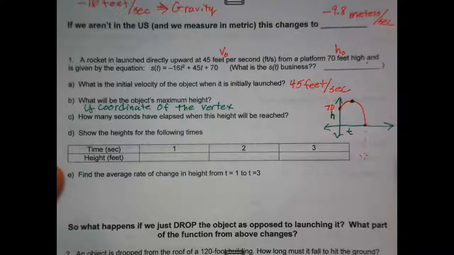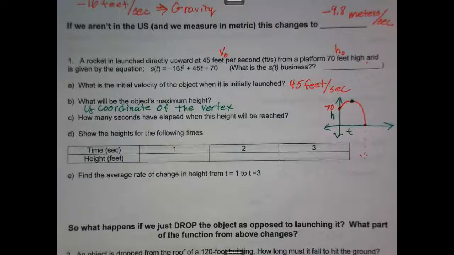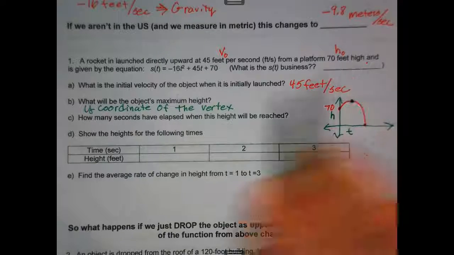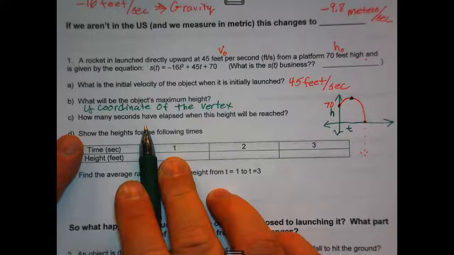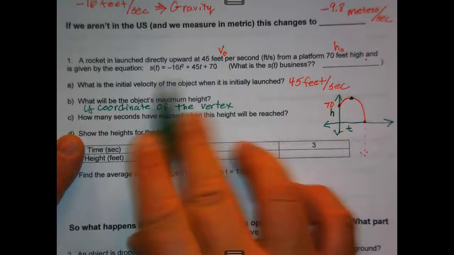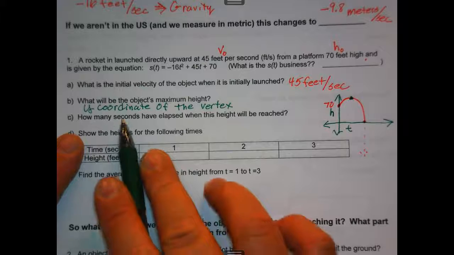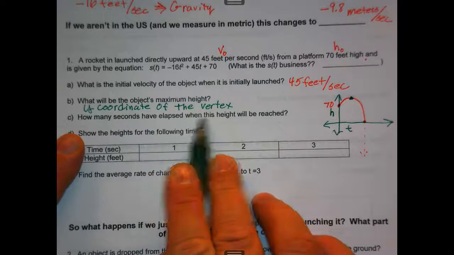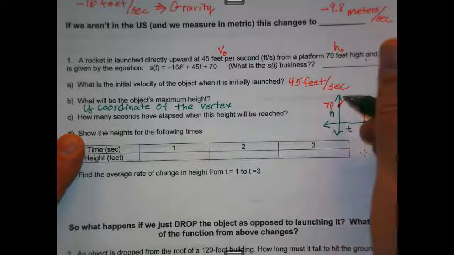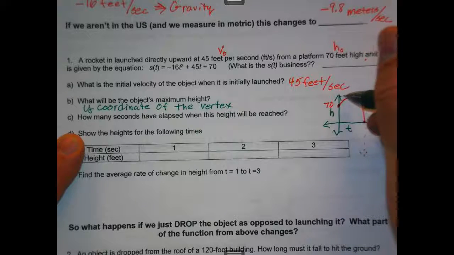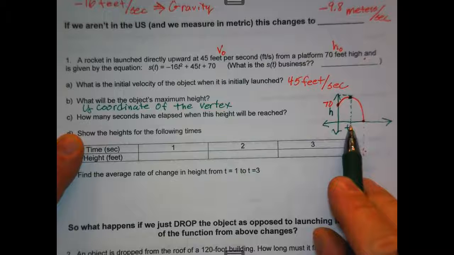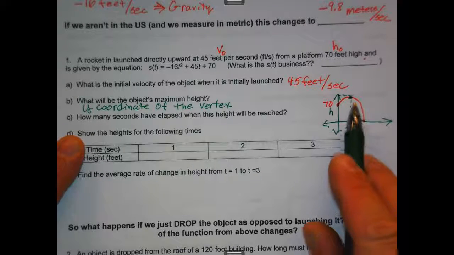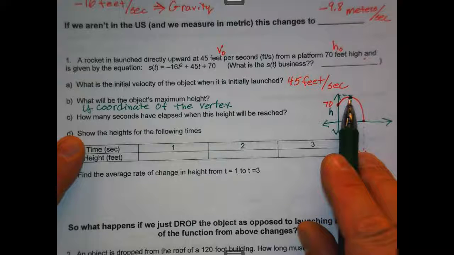Which is actually our h, because we're doing h and t. All right, C, how many seconds, and I'm assuming that's why it's S of t, how many seconds have elapsed when this height will be reached? So right there, we want to know how many seconds that is. It's going to be our x coordinate of the vertex, right?